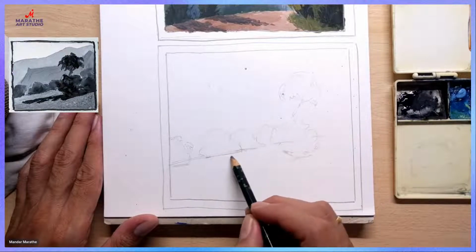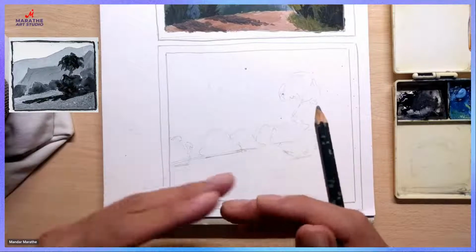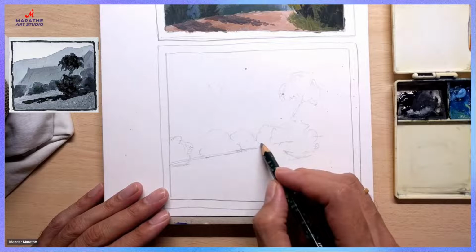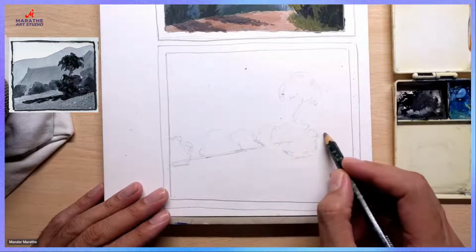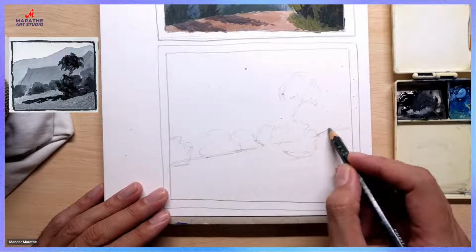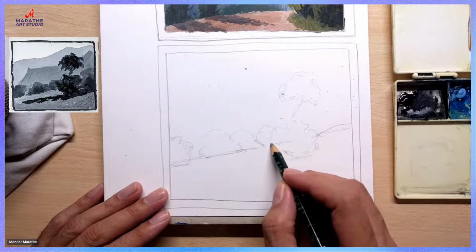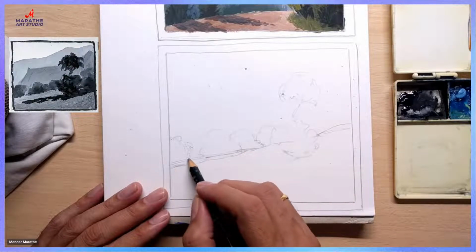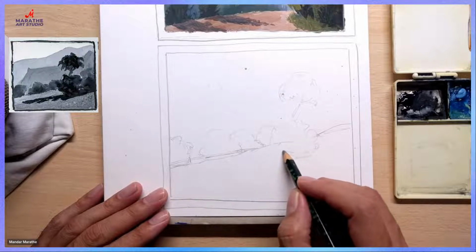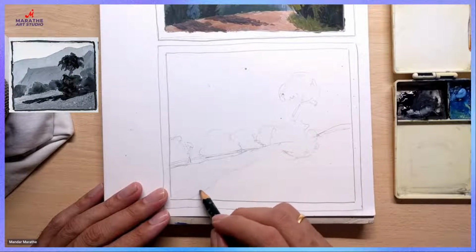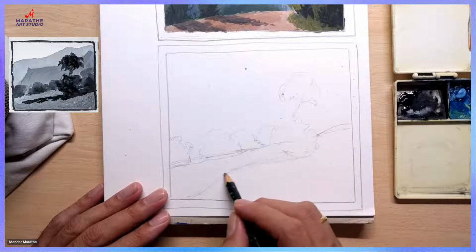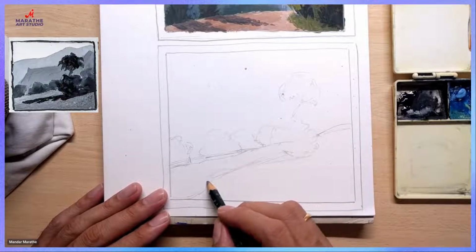And I want to suggest that these bushes are also not at the same level. Some are back, some are in front. And I just want to break the monotony of the single line slope. There is a slope like this also. And the shadow will be somewhere here.